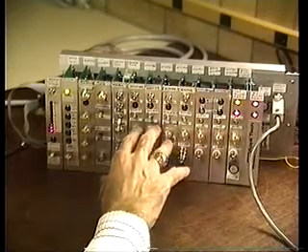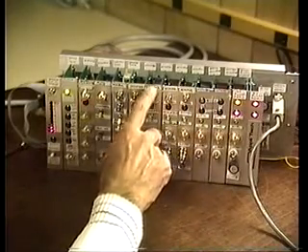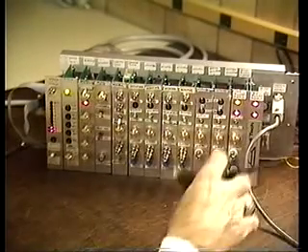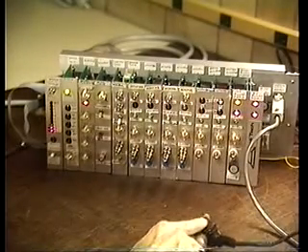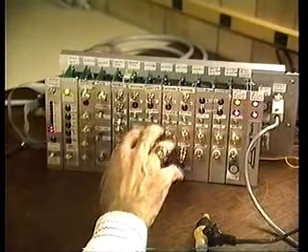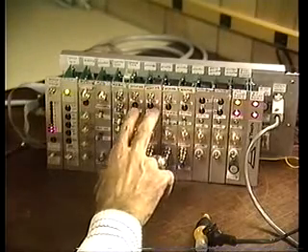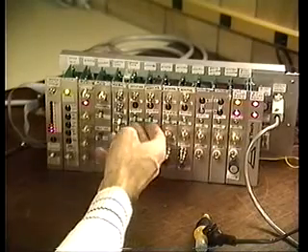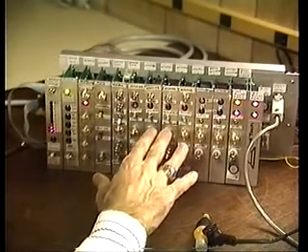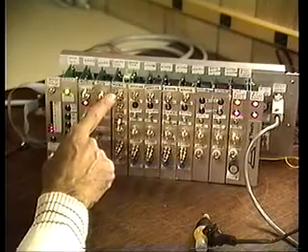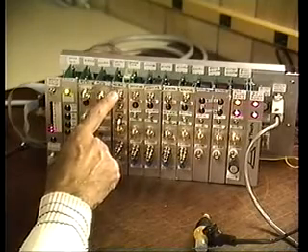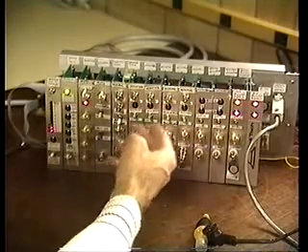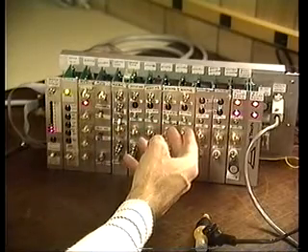These four modules right here are basically the injectors. They control the injector itself right here. We have both manual and automatic controls. All the switches in the down position is for manual control, and all the switches in the up position is for automatic control. This particular module right here is the accelerator module. This module controls all of the injectors simultaneously.